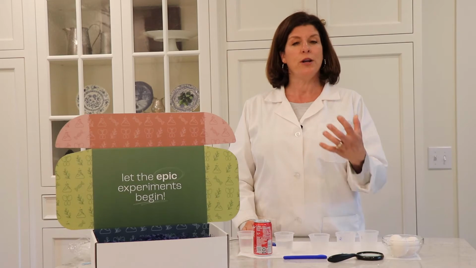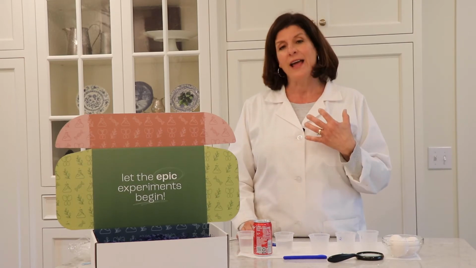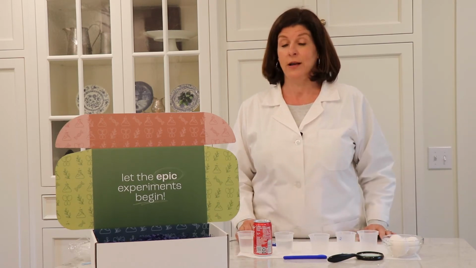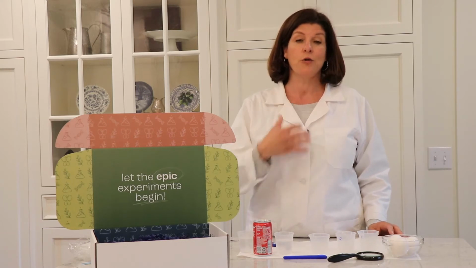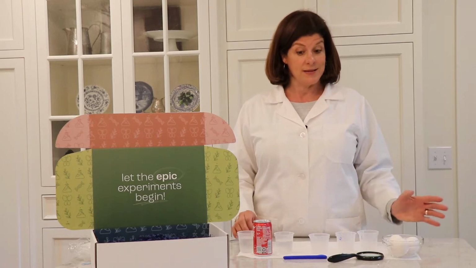Particularly what we put in our mouth, for instance, the drinks that we tend to drink, how do they add to it? We know that sugar is one of the things that bacteria love, and when they get extra sugar, they tend to increase the amount of decay that they show. So let's take a look at what we're going to do in this experiment.